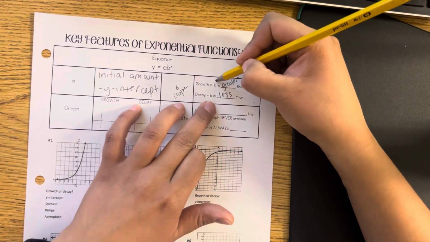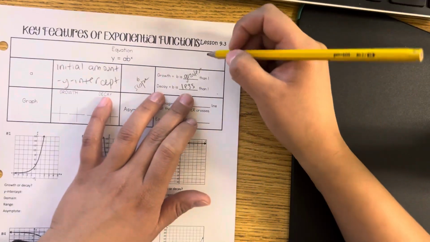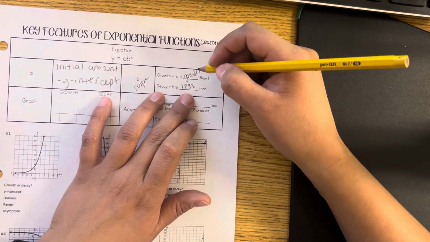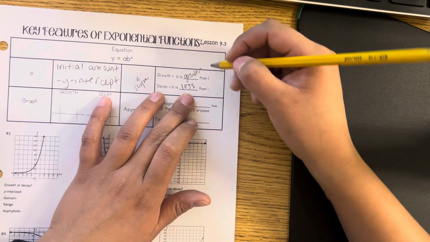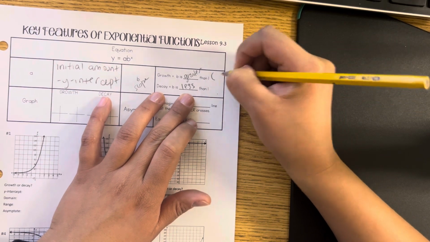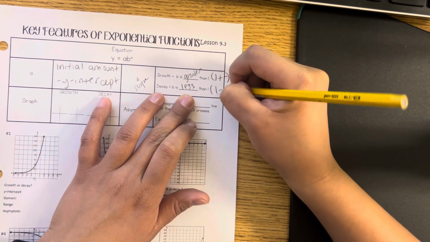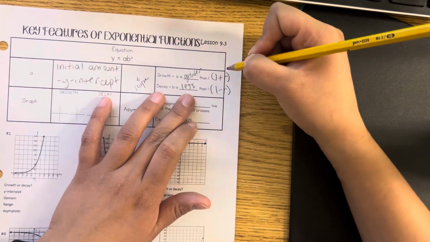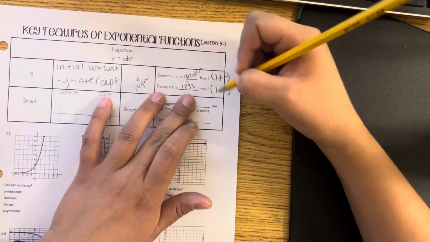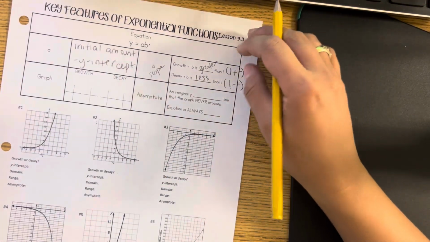Now, where that b value came from, if you remember, when we talked about increase versus decrease or growth or decay, the parentheses in the equation was like 1 plus the r versus 1 minus the r. That's where the b value comes from, is what did I add to 1 or what did I subtract from 1. So that's that connection.